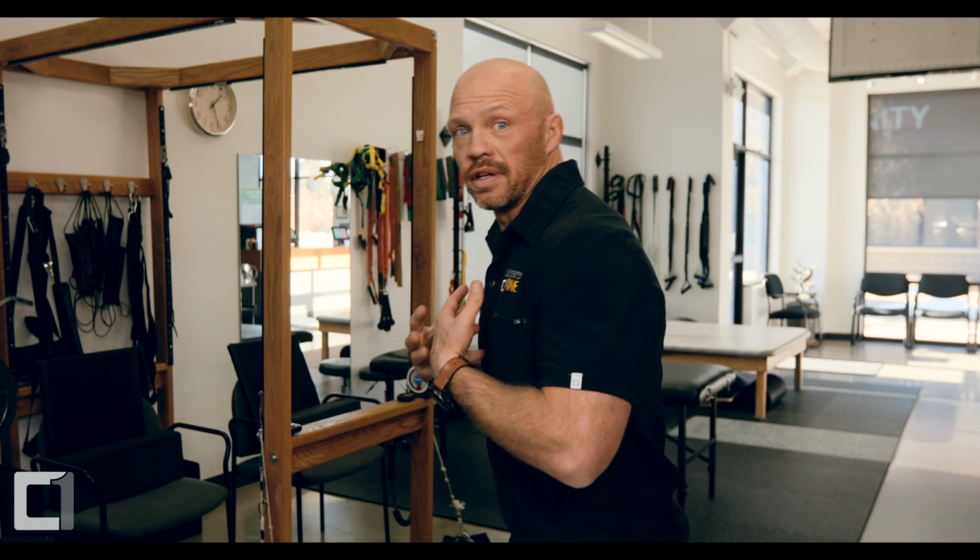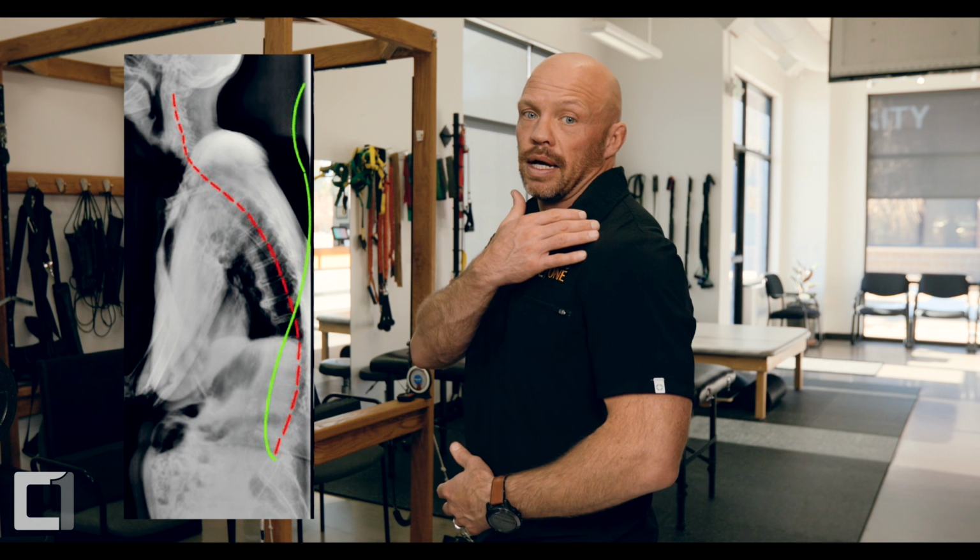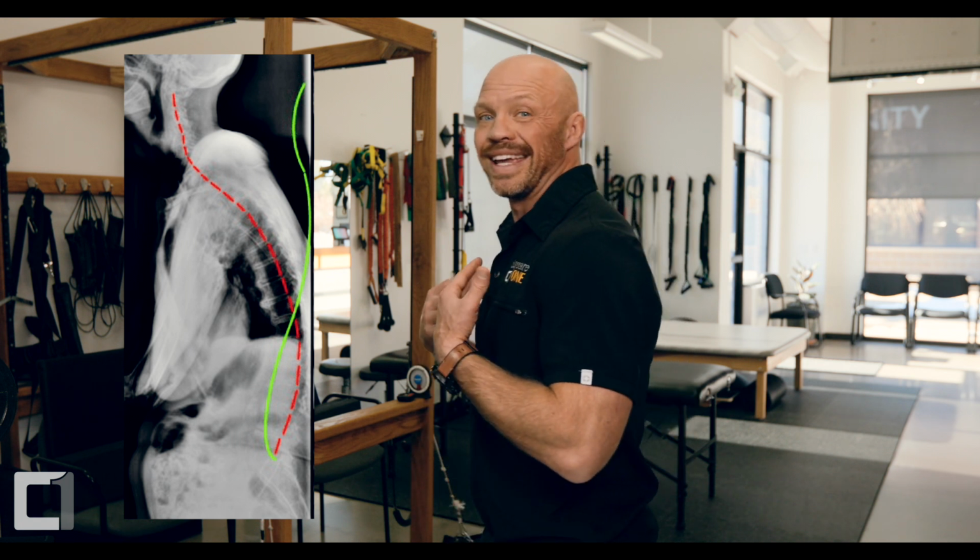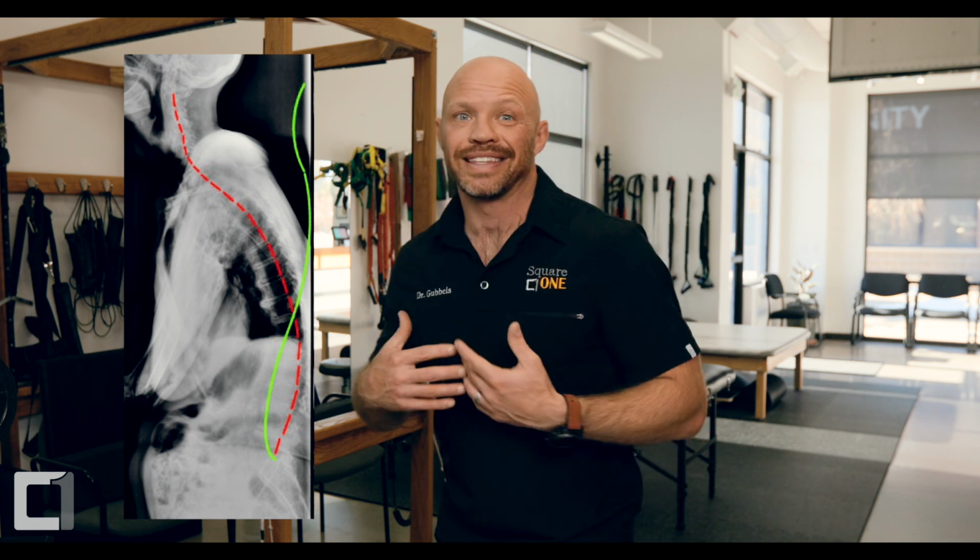A lot of times adults with adult degenerative scoliosis, along with their curve in the front, start to get a forward lean. This is called sagittal balance, and when you get a large anterior sagittal balance, that's a high predictor of disability from back pain.